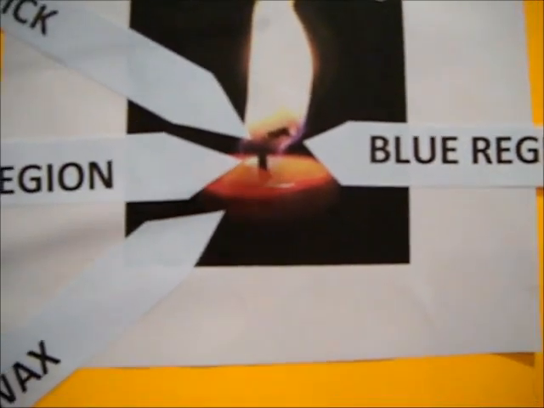In the blue region, there are many oxygen and hydrocarbon molecules. Because of the great amount of oxygen molecules breaking up the hydrocarbon molecules, the light that is present would be close towards the end of the visible light spectrum, and blue is close towards the end of the visible light spectrum. Because there are a great amount of oxygen molecules breaking up hydrocarbon molecules, it will also be the hottest region in the flame.